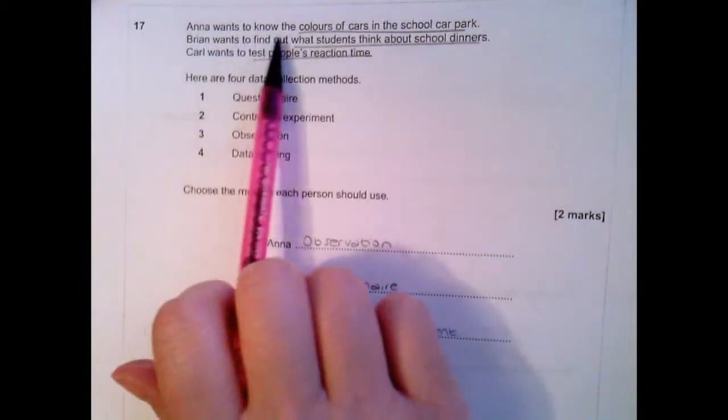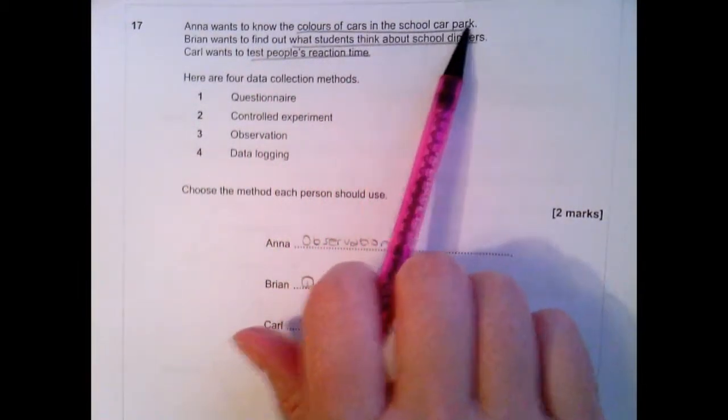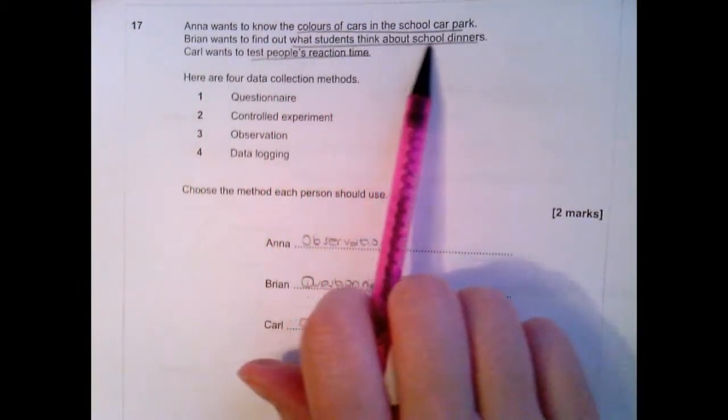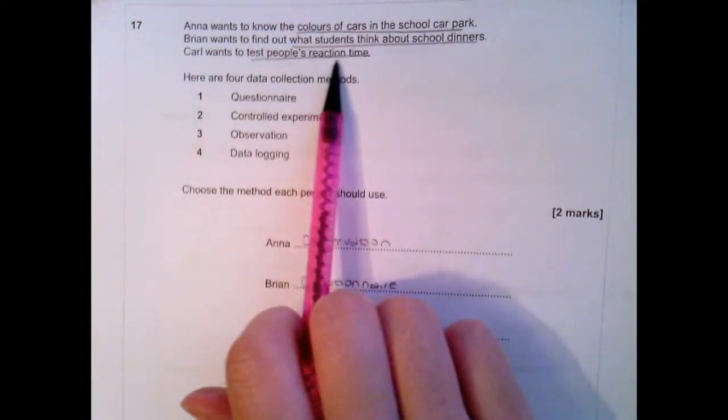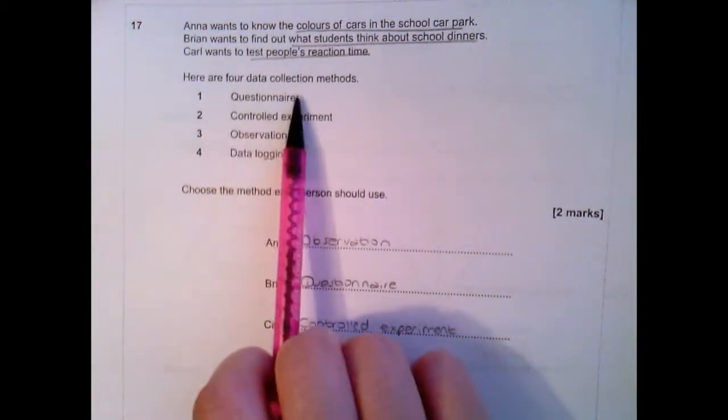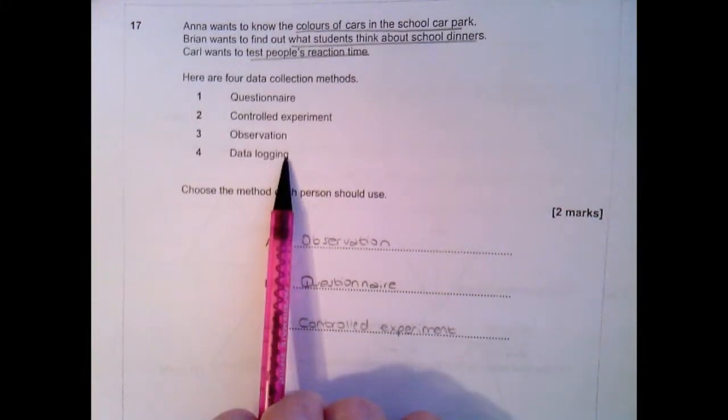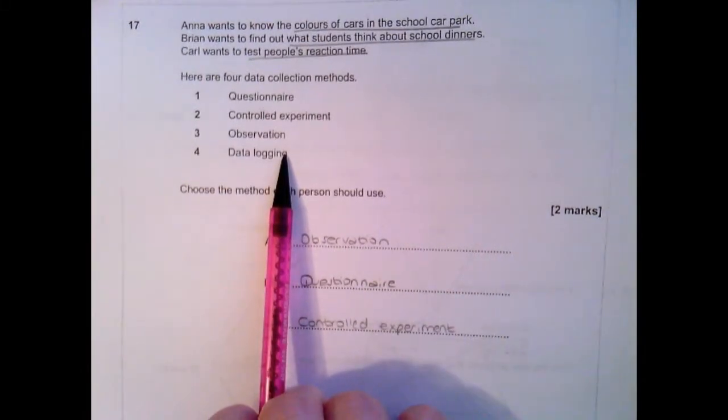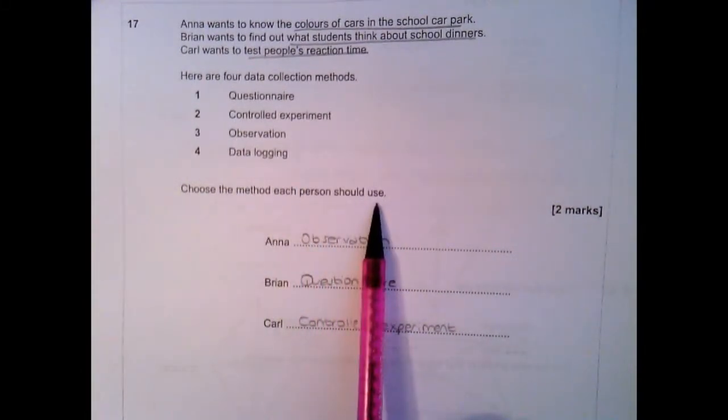Number 17. Anna wants to know the colours of cars in the school car park. Brian wants to find out what students think about school dinners, and Carl wants to test people's reaction time. And they're just asking you to pick which one of these they should be carrying out. So choose the method each person should use.